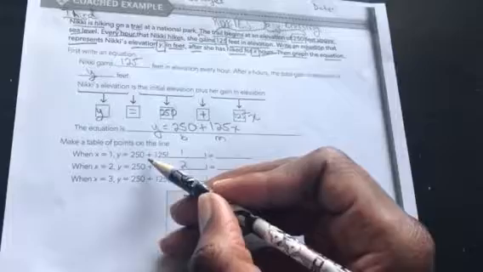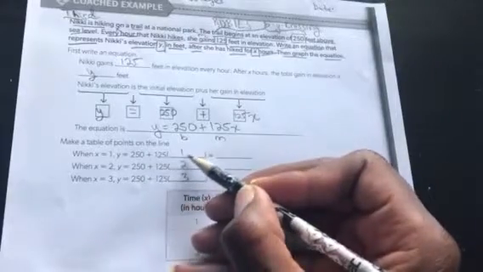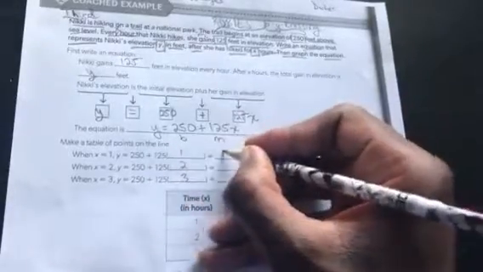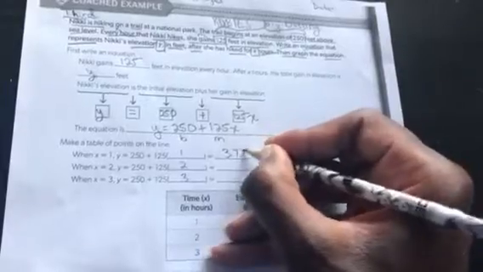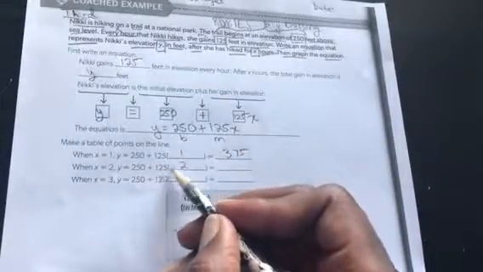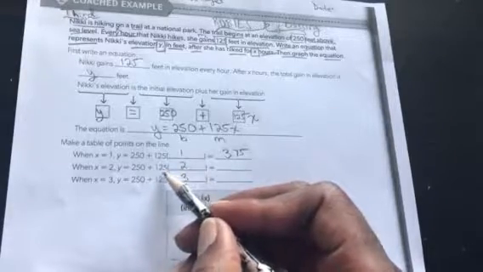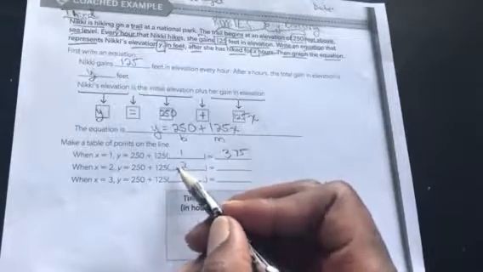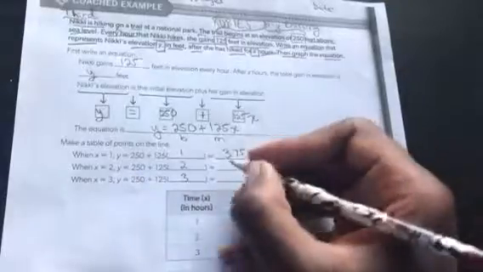So 250 plus 125 times 1 is going to be 375. 250 plus 125 times 2, well, 125 times 2 is really just 250, so 250 and 250 is 500.